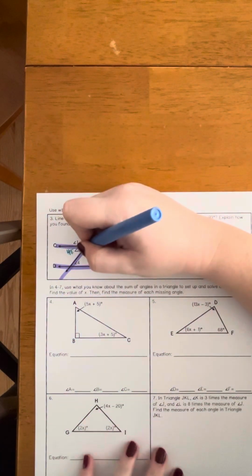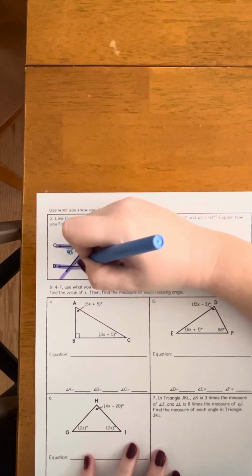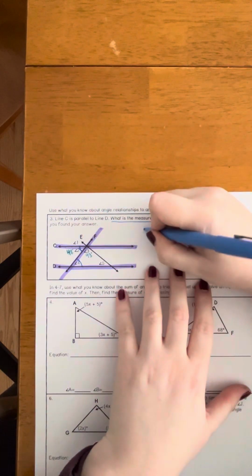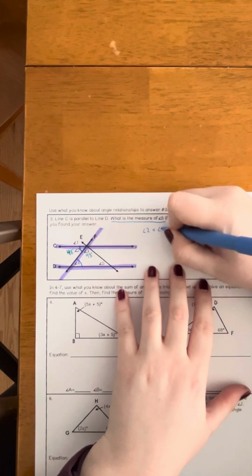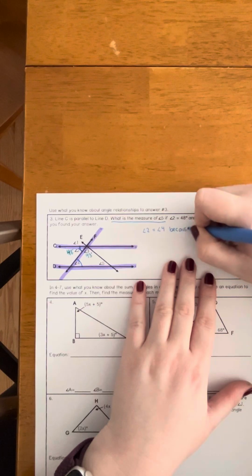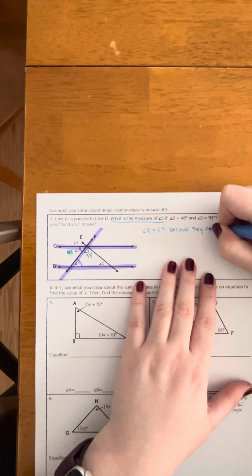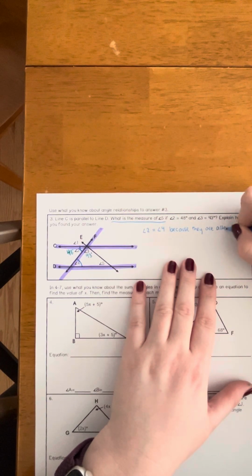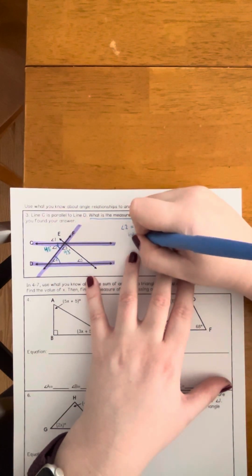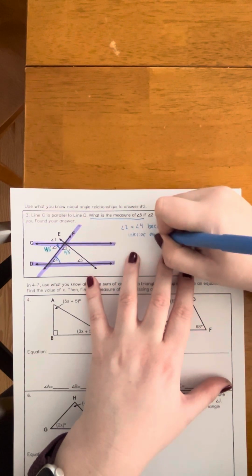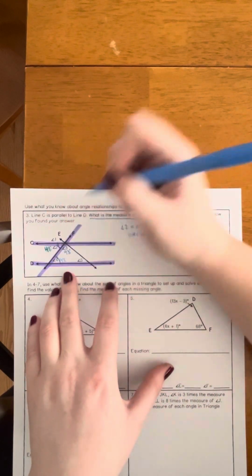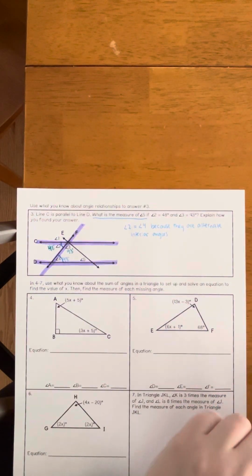So if we look at the relationship between angle 2 and angle 4, we could go ahead and say angle 2 and angle 4 have the same measure because they are alternate interior angles. So now we know that angle 4 is also 48 degrees.